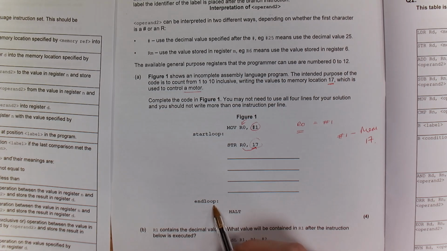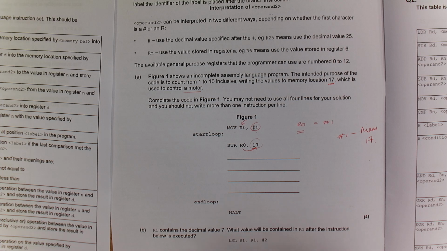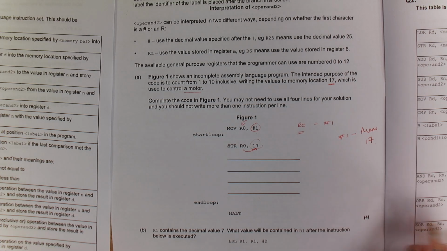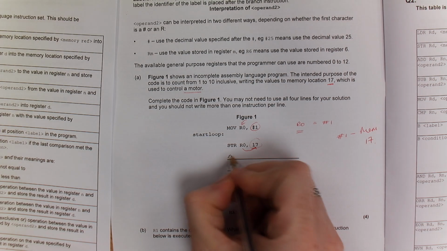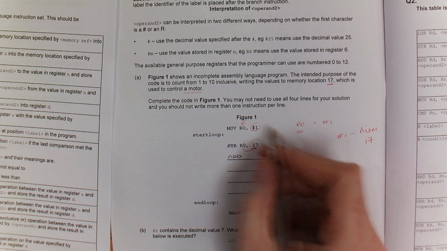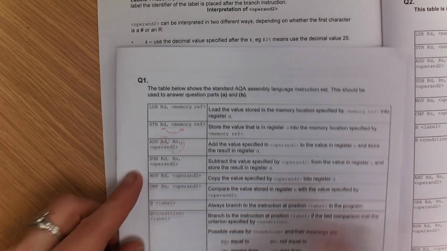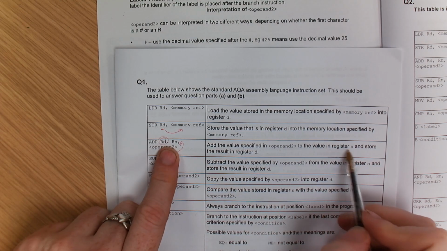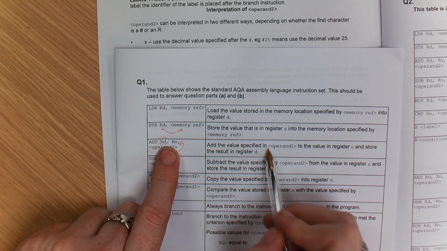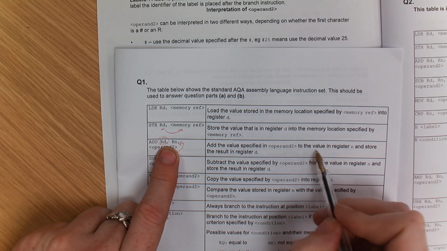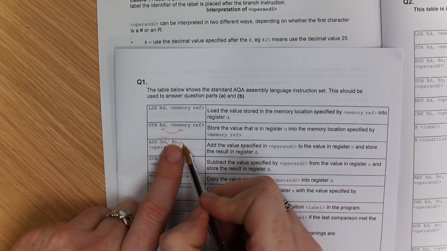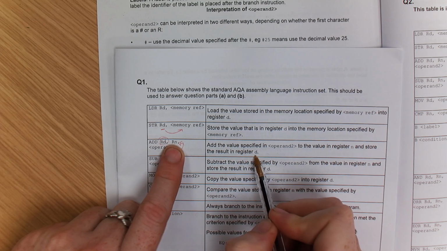Notice it's a loop, so you're going to need some sort of branch that says, when I've got to the number 10, I can't do that check yet until I add a number to it. So what I'm going to do next is add. If you look at add, add the specific value, so I'm going to add 1 to the value in register N and store the result in D.